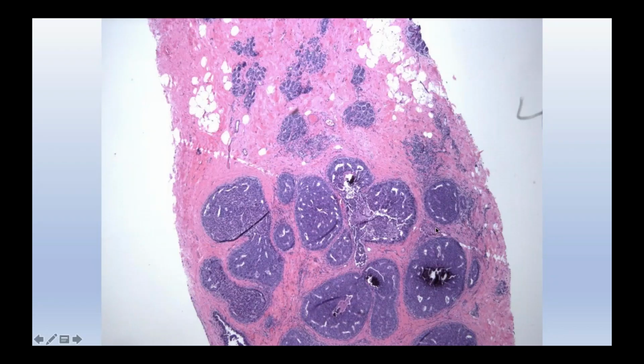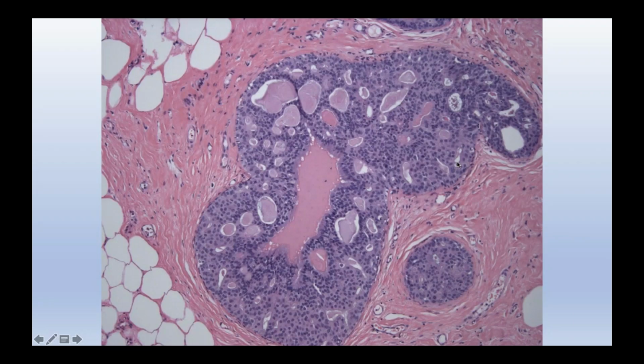This field that I was showing here is also ductal carcinoma in situ. It's a little more florid in that the ducts are even fuller, and you can see down here too, there's those calcifications. Here's a third bit of fragmented calcium. So here's another image of ductal carcinoma in situ.